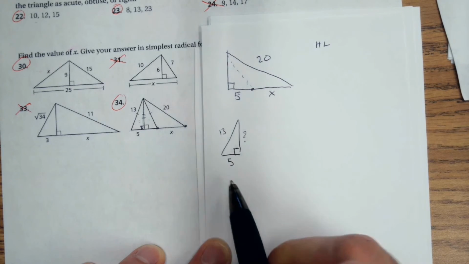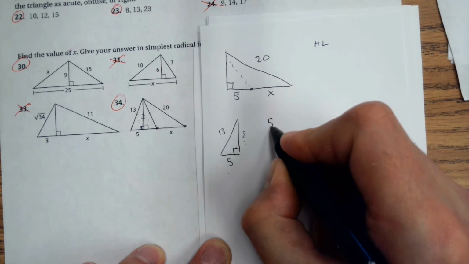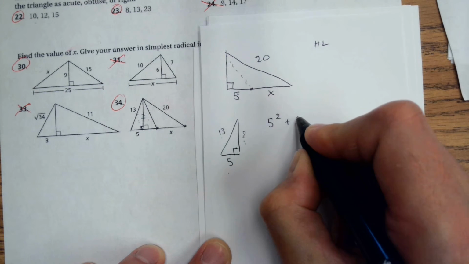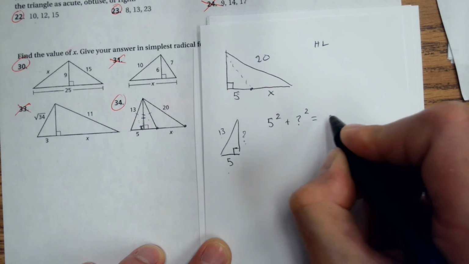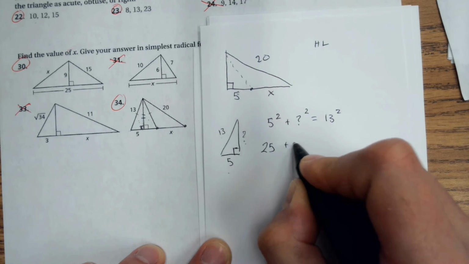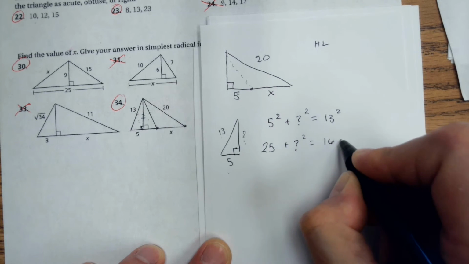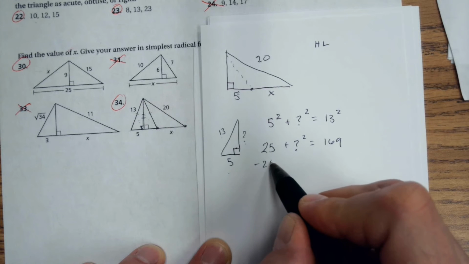Well, I could say this is A, this is B, this is C, so 5 squared plus something squared equals 13 squared. So that's 25 plus something equals 169. Subtract 25.